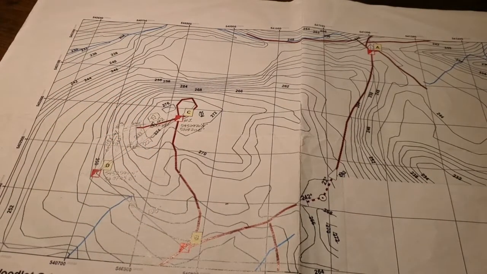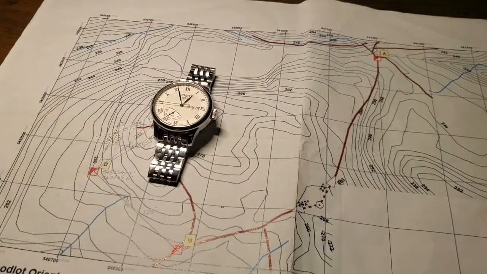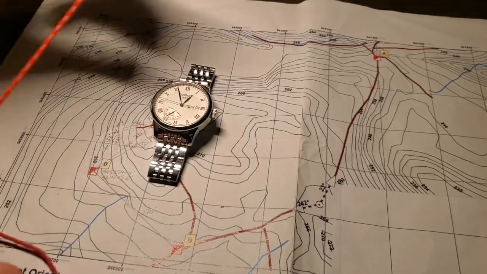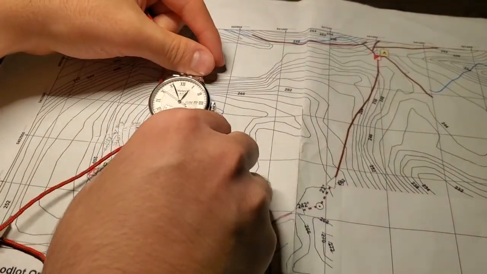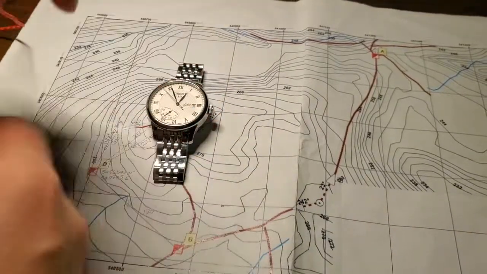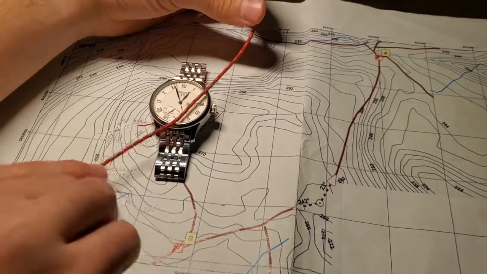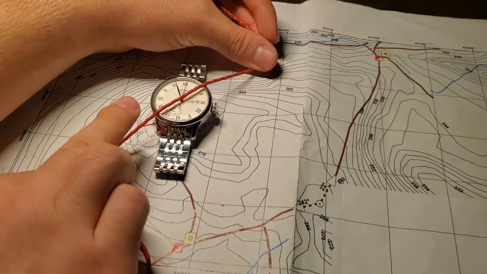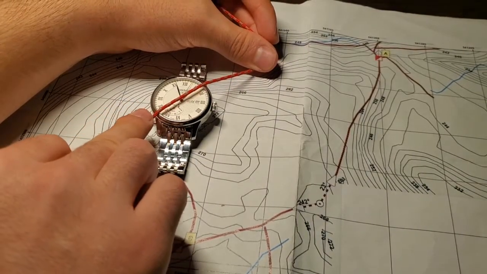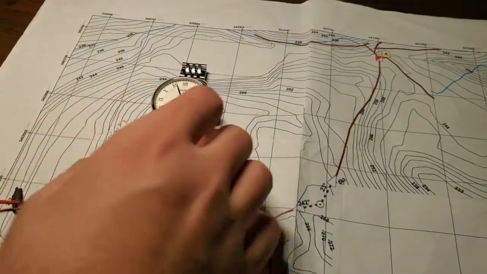If you don't even have a compass, you can use a simple watch. You can simply put your watch here and let's say that was my starting point, and if I put a string here, I can see that it's pointing at 37 minutes.